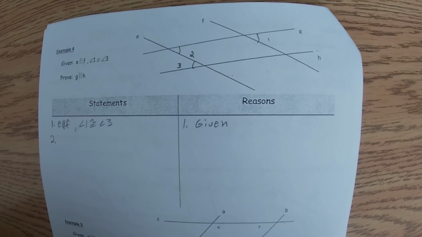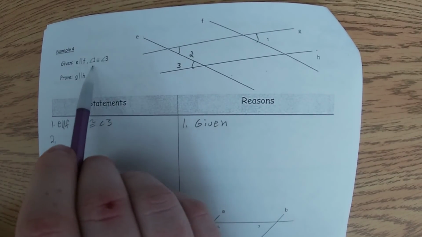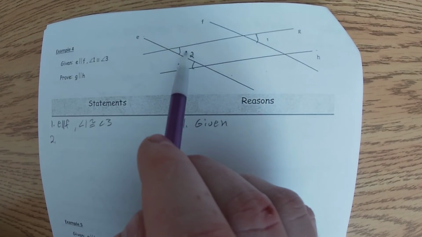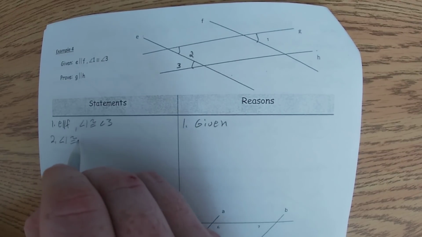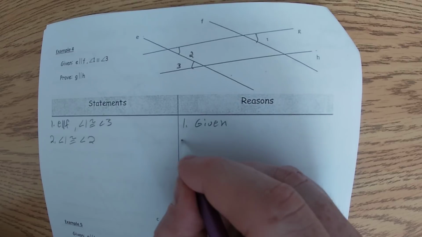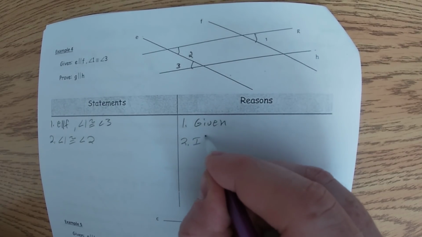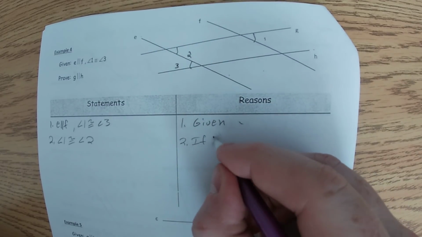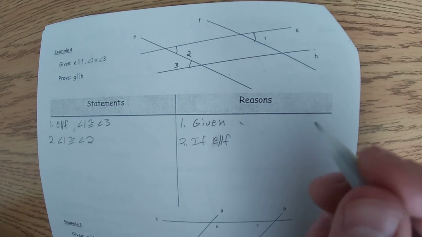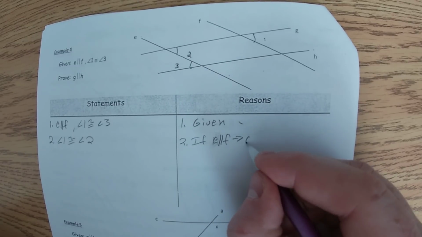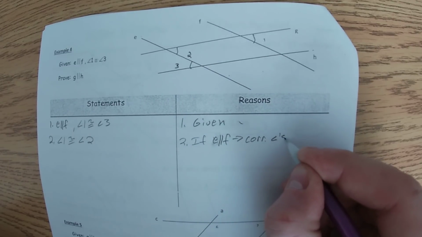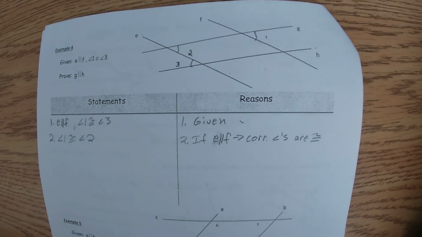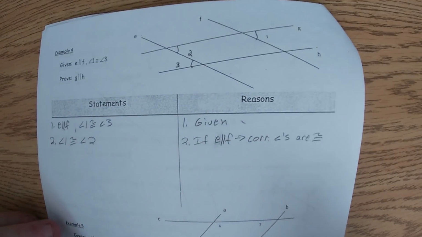Now you can kind of play around with this and see how you want to go, but we want to go from one of these two numbers up here. So I'm just going to go from angle 1. So I can say angle 1 is congruent to angle 2. And the reason being, hang on, sorry, if E is parallel to F, then the corresponding angles are congruent. It tells us E is parallel to F, so we can say that. So we've got those.